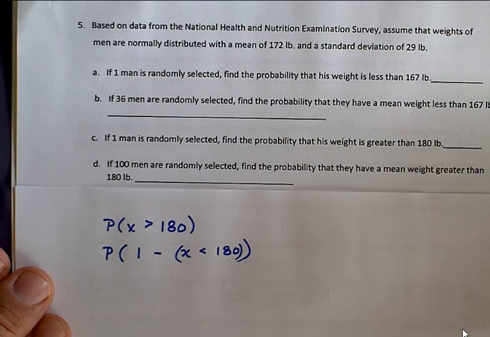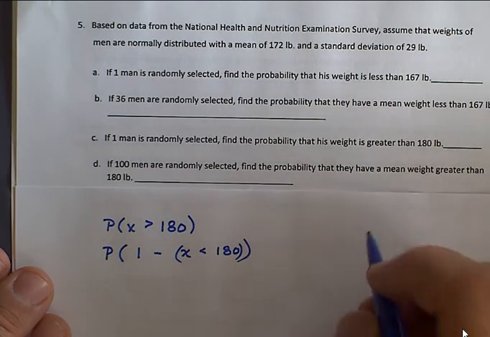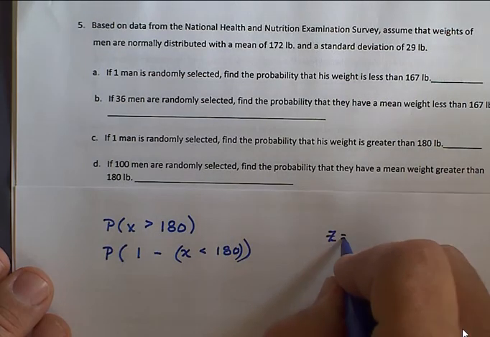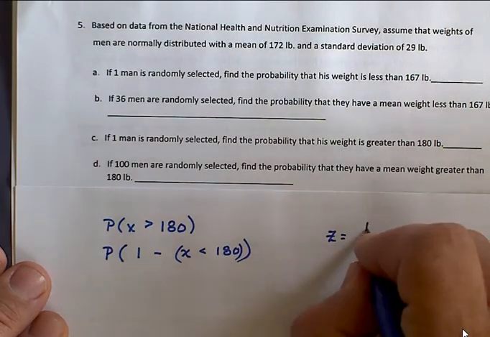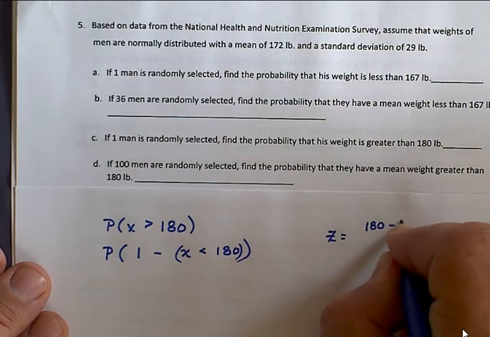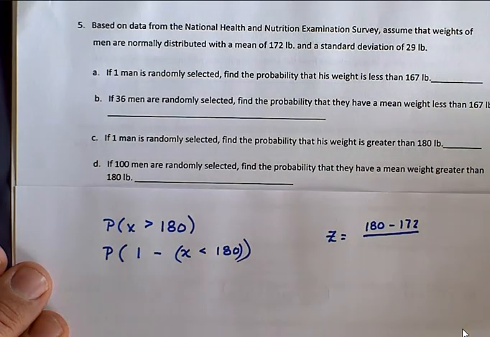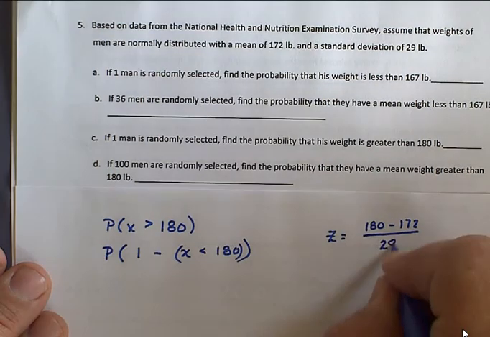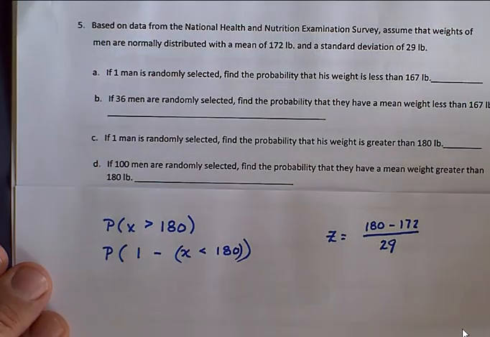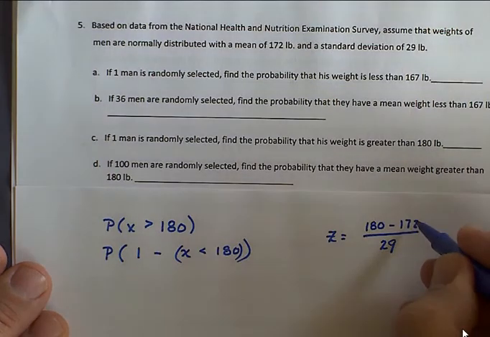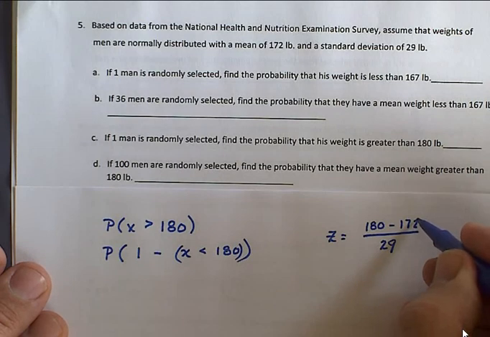So, take the 180. Let's find the appropriate z-score. So, 180 minus 172 over 29. Now, notice the X value is always the number that they're giving you to work with. The mean value is always subtracted second, standard deviation on the bottom.